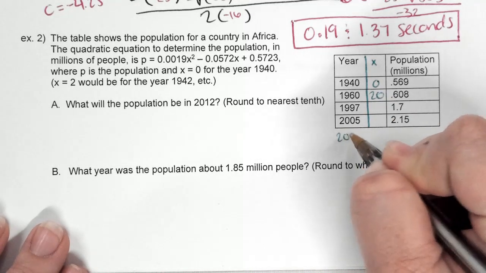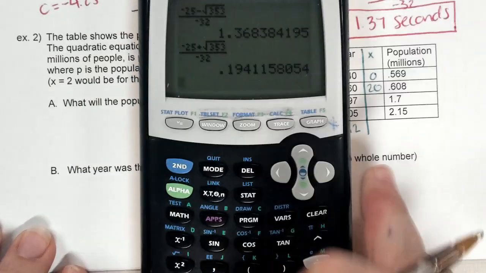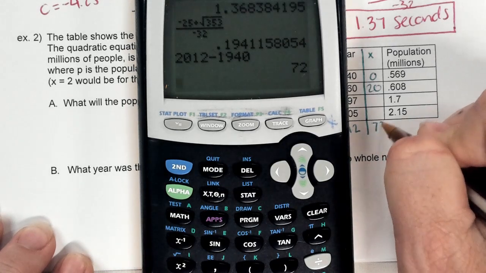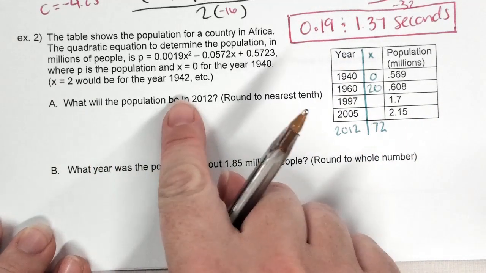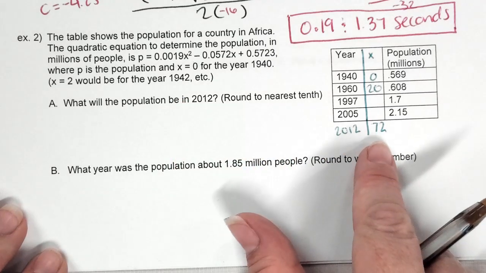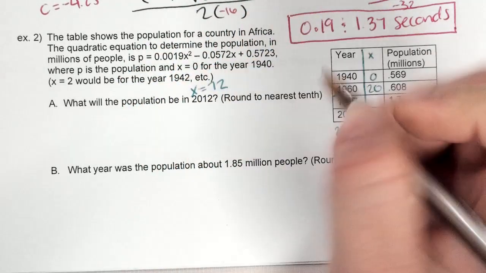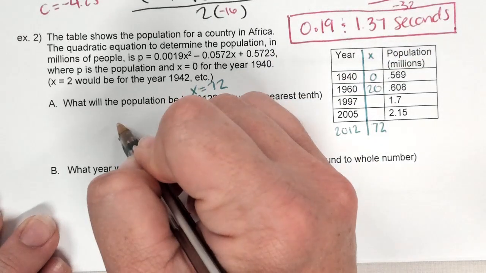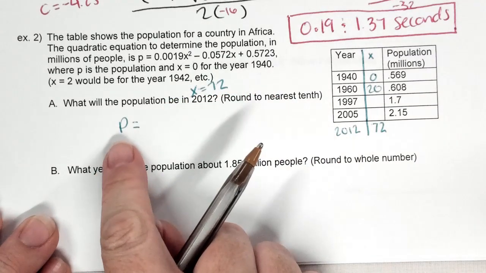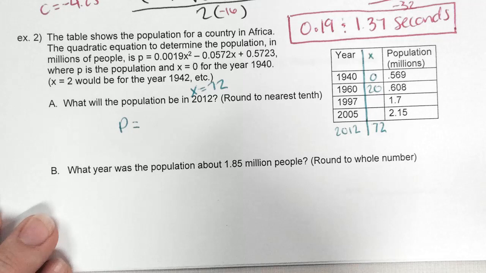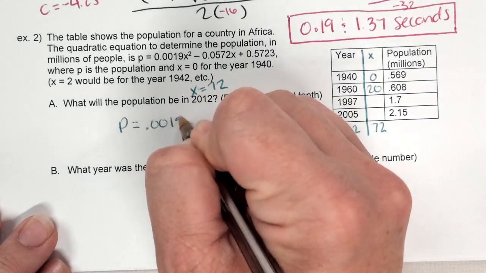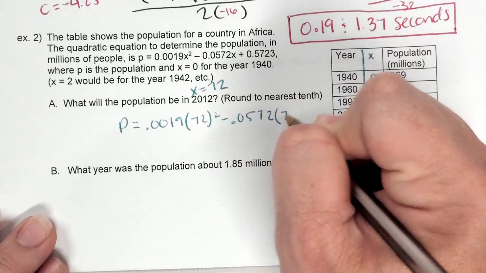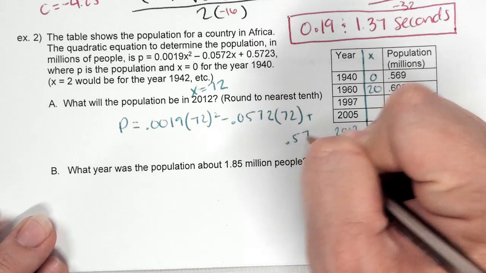So if I'm asking about 2012, well, 2012 minus 1940, that's 72 years later. So if it says what will the population be in 2012, I know that x equals 72 in 2012. Can I just plug x into the formula? Yeah, so I have P equals, because I'm solving for population, so I don't have to do the quadratic formula here. I get 0.0019 times 72 squared minus 0.0572 times 72 plus 0.5723.